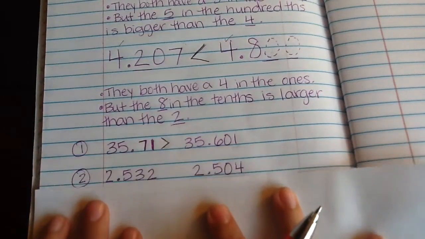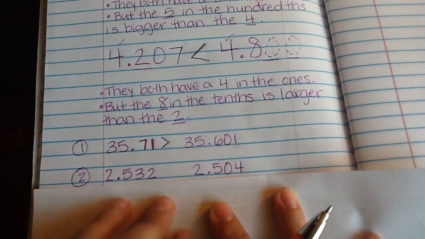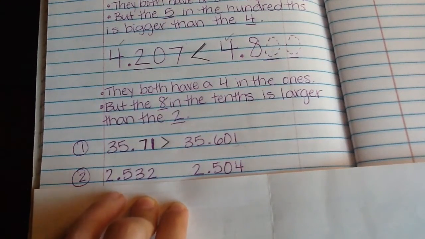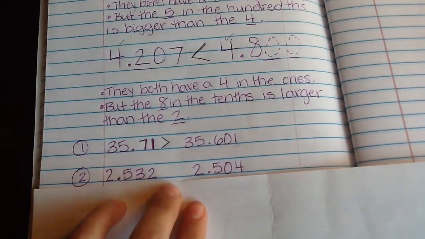I want you to try to do this next one on your own. So go ahead and pause it right now and see if you can solve it. Okay, you should have solved it by now. Now we're going to take a look and see if you got it right.